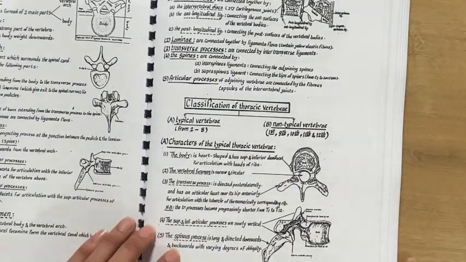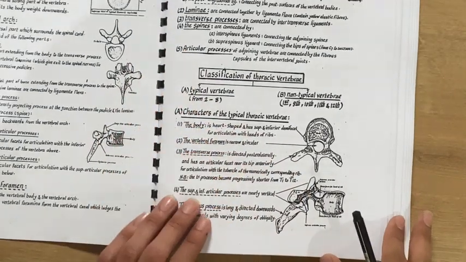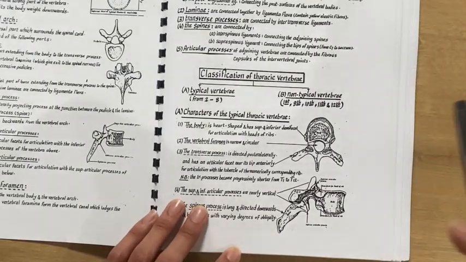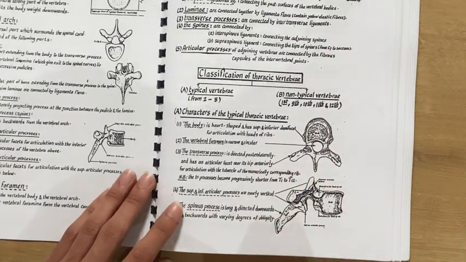In general, just to let you guys know that you are expected to know and differentiate between the cervical, the lumbar, and the thoracic vertebrae characteristics. So how do we do this? I had to go through discussing important features of the general characteristics of the cervical, but then we didn't go through how each and every region differs when it comes to their different characteristics.